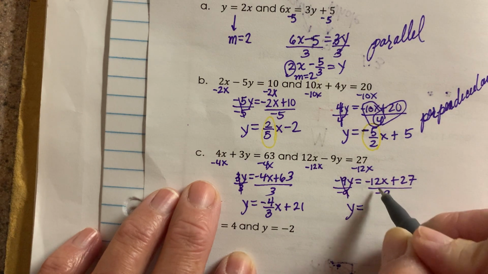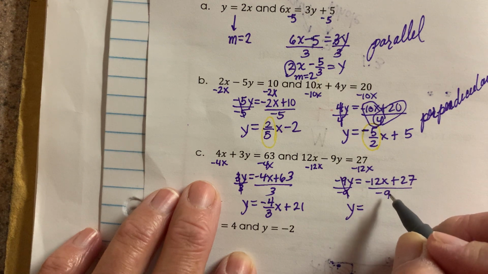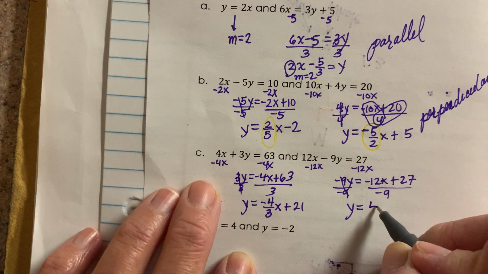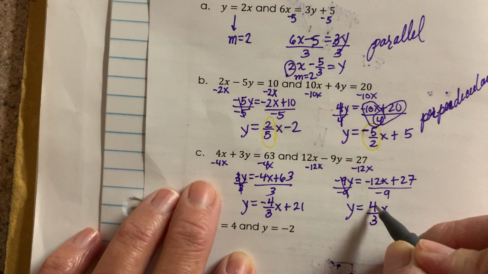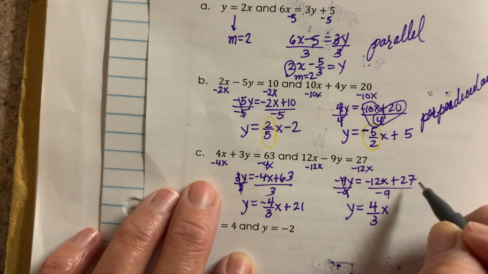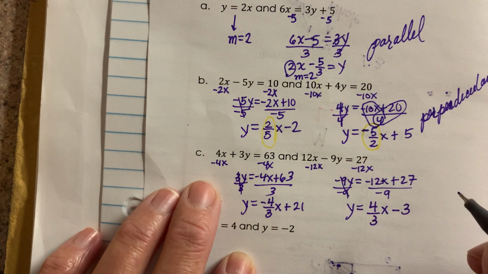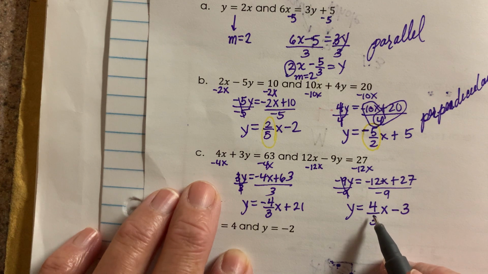So we get that y is equal to, a negative divided by a negative is a positive, and these are each divisible by 3. So let's reduce them. 3 goes into 12 4 times, 3 goes into 9 3 times, and we have positive 4/3 x, and then 27 divided by -9 is a -3. So this slope is -4/3, and this one is +4/3.